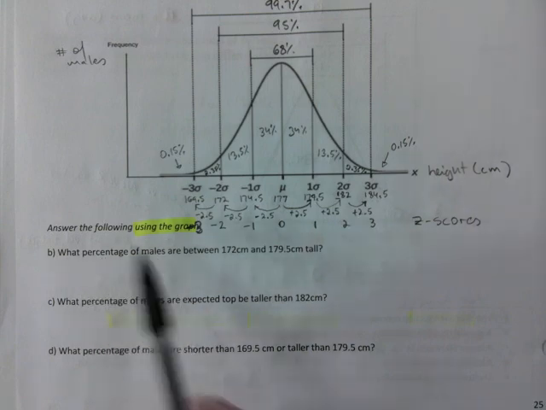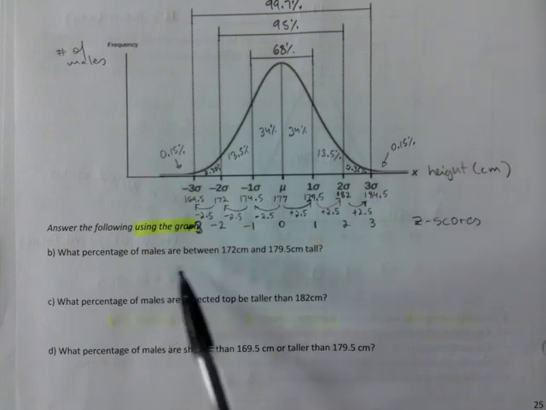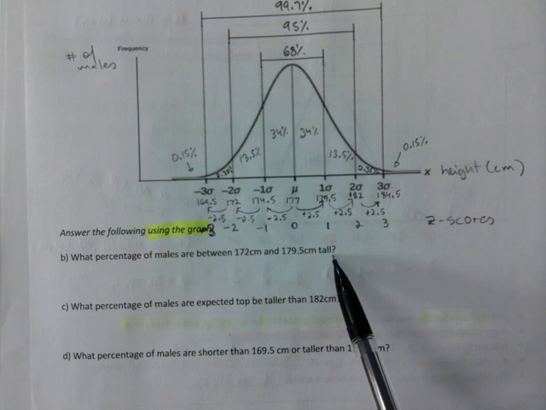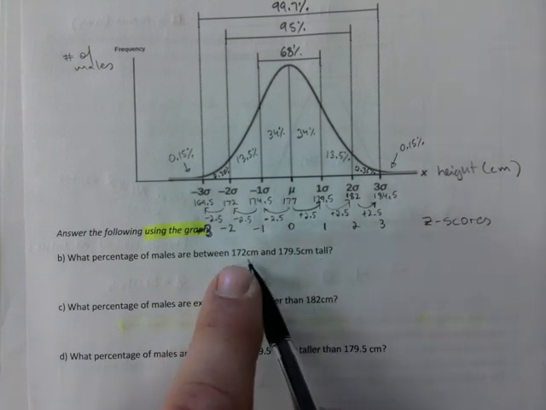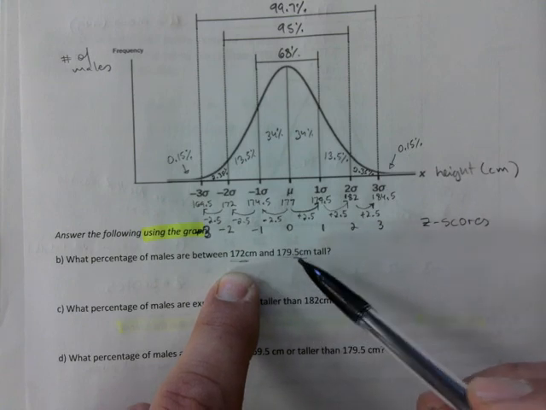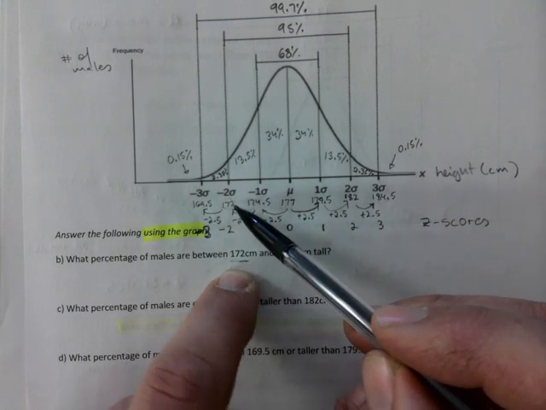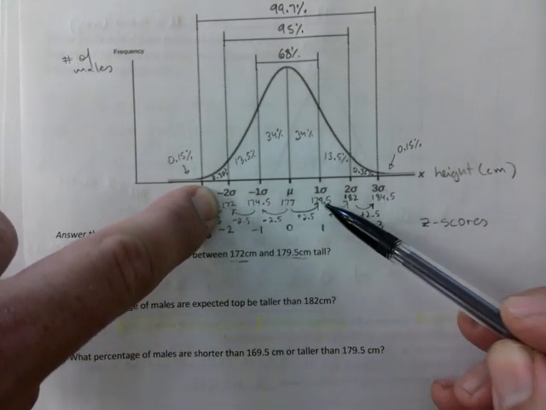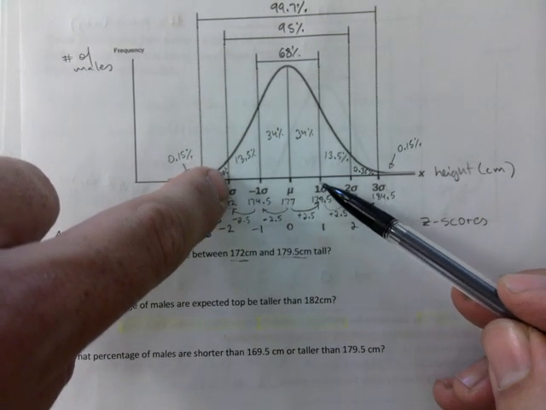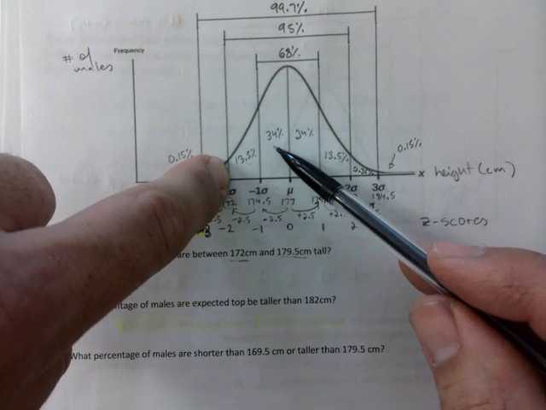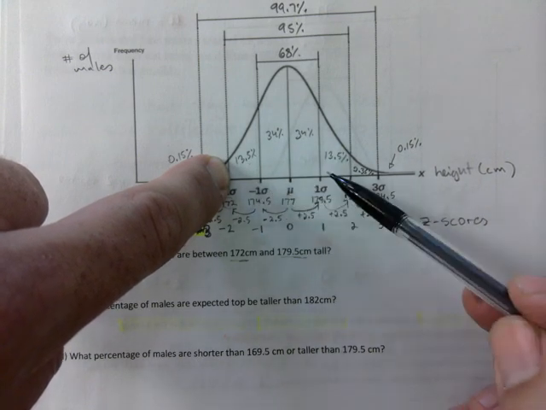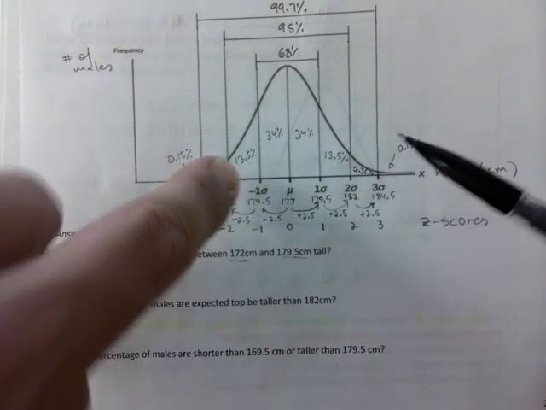What percentage of males? What's the probability of a male having a height between 172 and 179.5, right? So what is the probability of that happening? And you say, hey, this is a min and this is a max. So 172 is right there, and 179.5 is right there. So what you need to do is take these are your 2 limits, and you're going to add the percentages that fall from this to this, okay? The percentages that are associated along the way, that's what you're going to add.